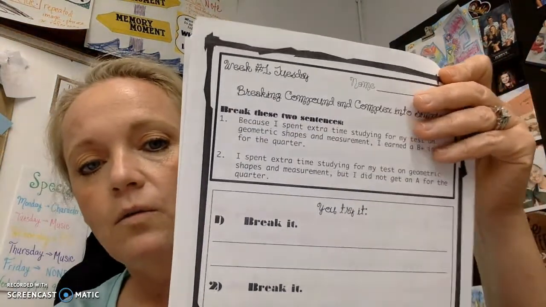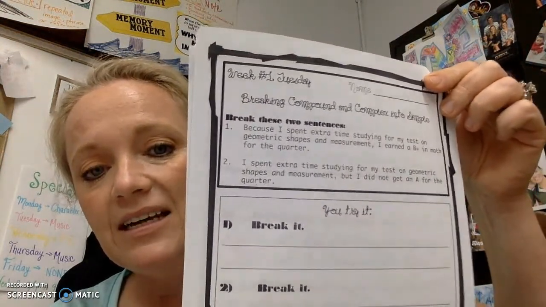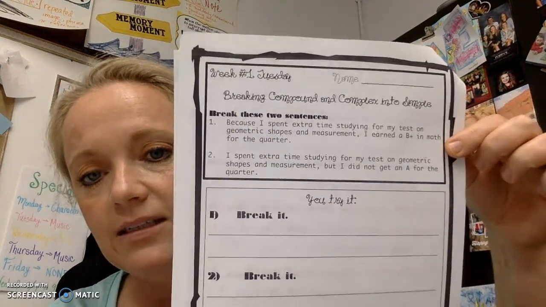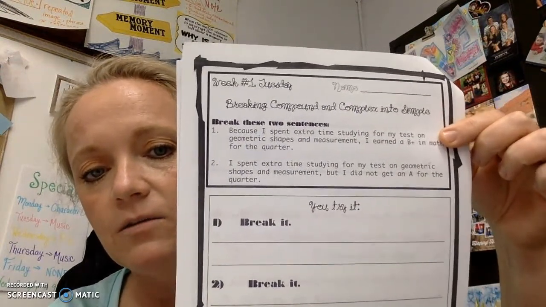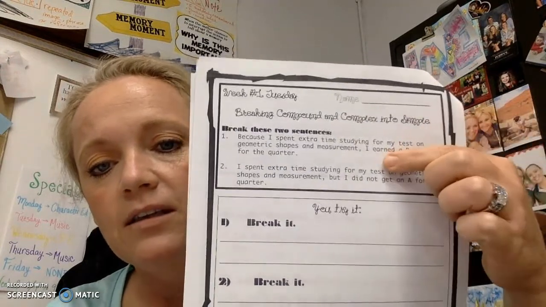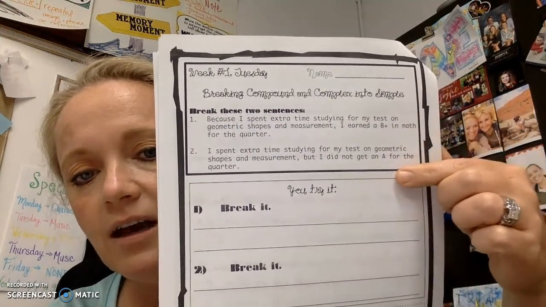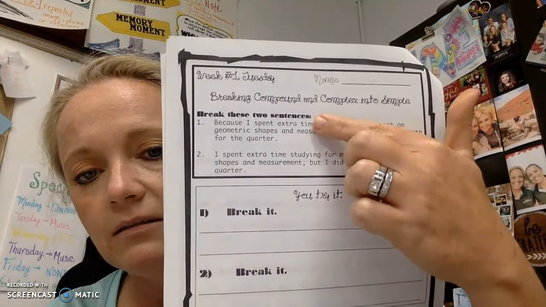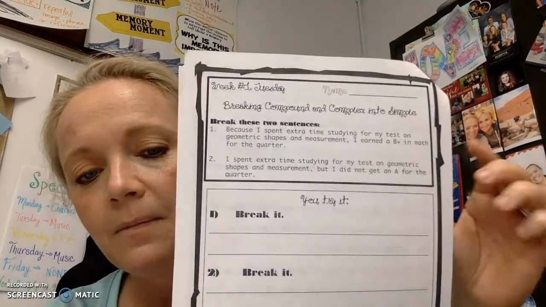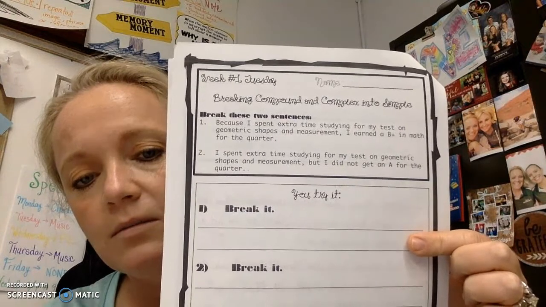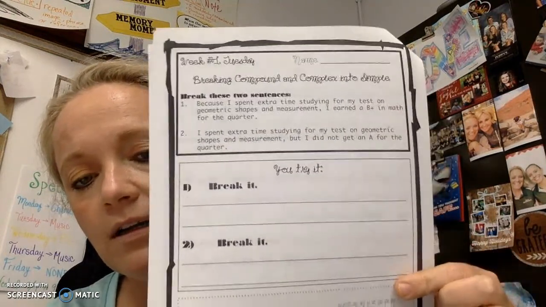Then I assigned for homework to do week 1 Tuesday. This time though, you have big sentences. This one's complex. I can tell because it starts with the word because of all this, comma, then all that. And then number 2 I can tell is compound because I see a comma but right there. So hard to see. So your job is to break those into 2 simple sentences. 2 sentences for number 1, 2 sentences for number 2. If I need help, check it at the bottom. That is one thing we did today.